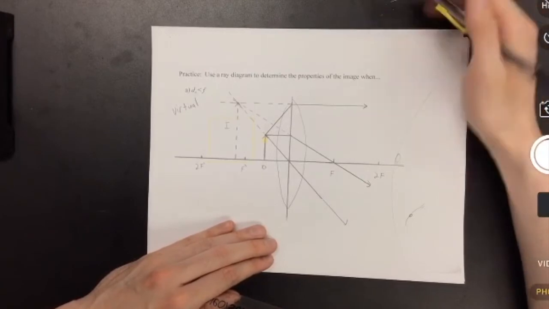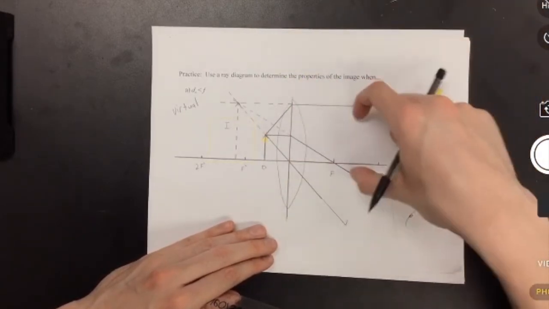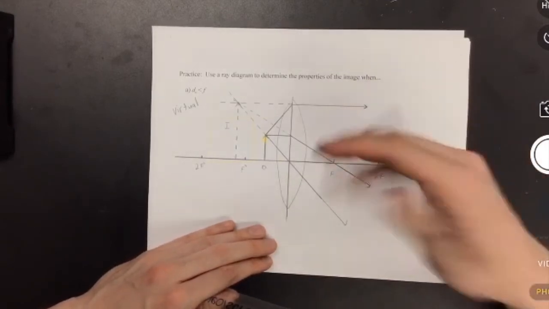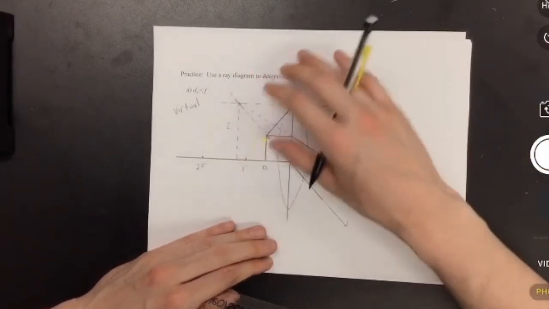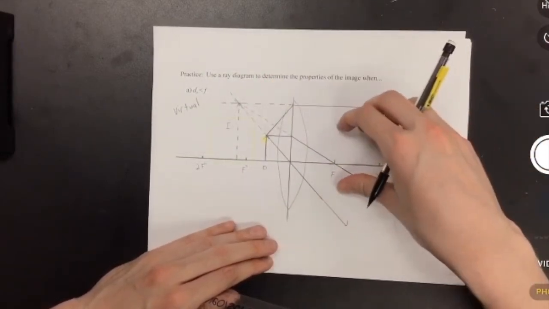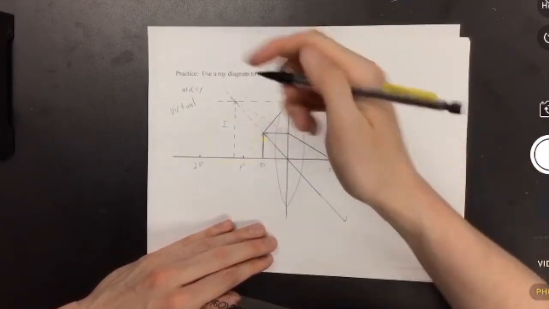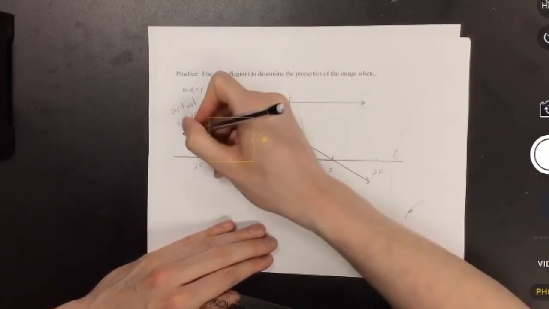With our mirrors, if the rays seemed to converge on the other side of the mirror, it was always virtual, because how could rays be converging behind the mirror? Behind the mirror isn't even a real place. Whereas here, if they appear over here, it's probably real, because then real rays of light are actually converging. So the opposite. So it's virtual, definitely enlarged, and upright. It's erect.